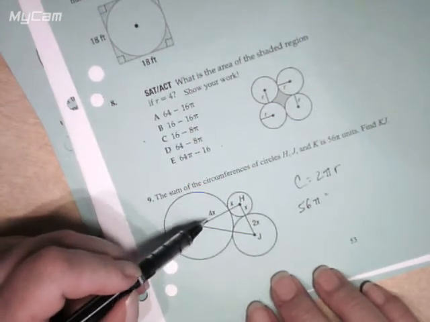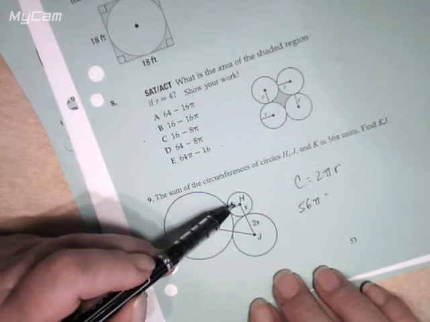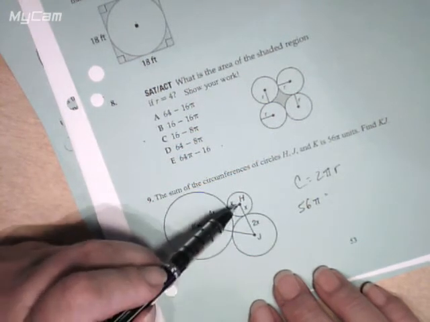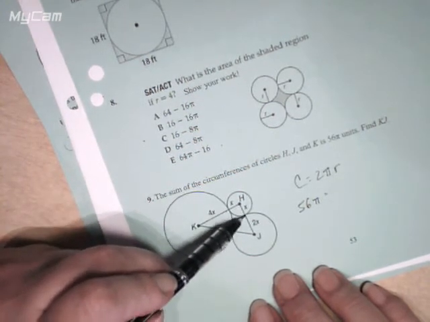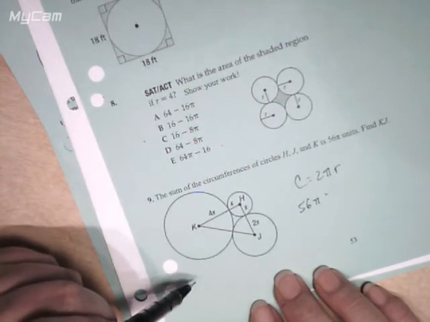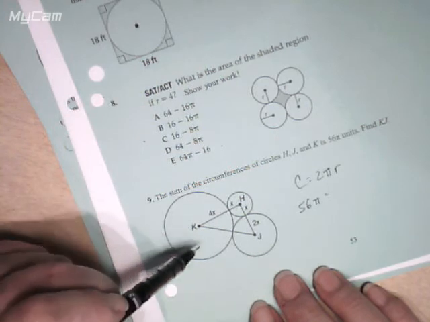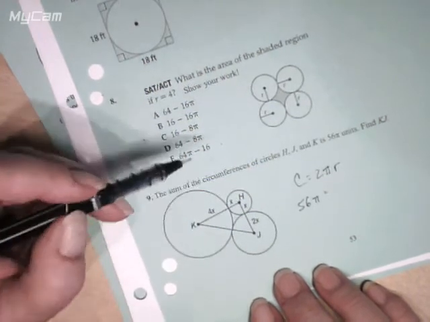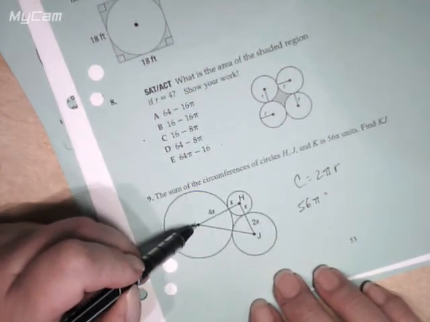Okay, so if you know circumference is 56 pi units, you're going to have to find a combined r here. We've got 1, 2, I think then this one, 3. That's what I would do, is add this together.